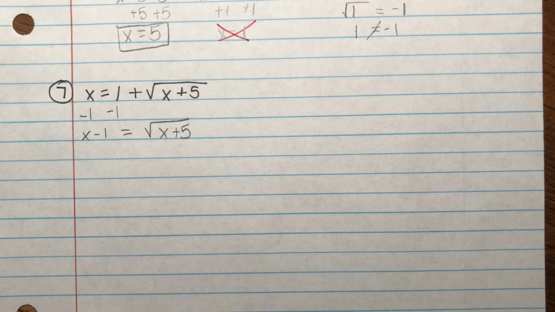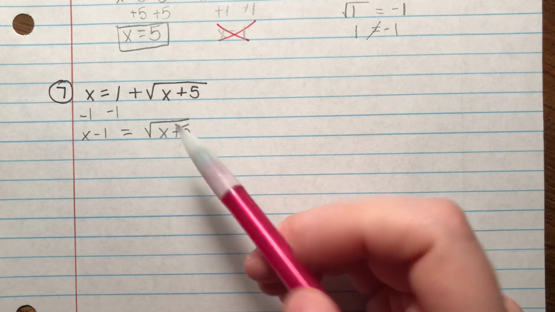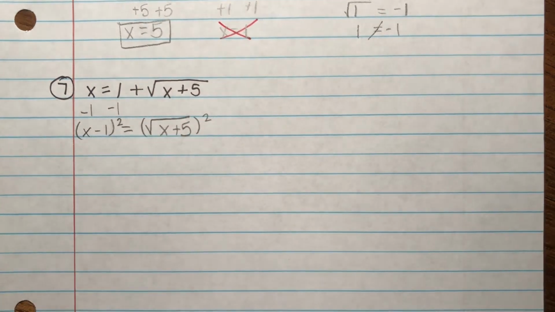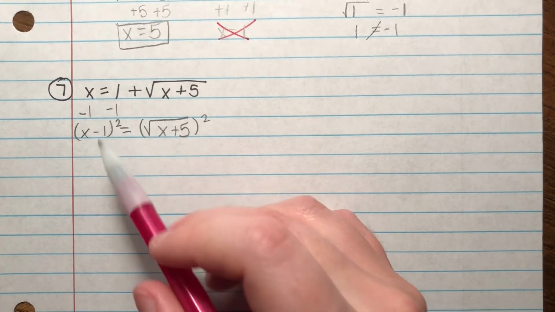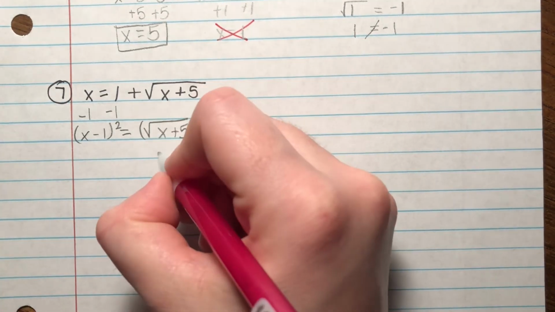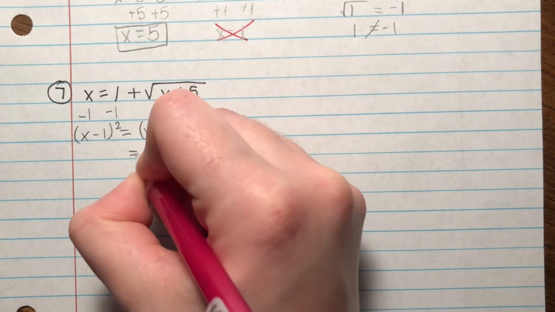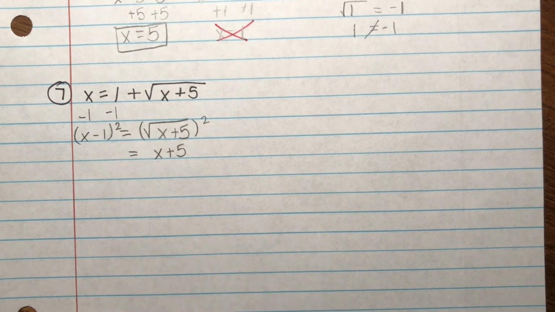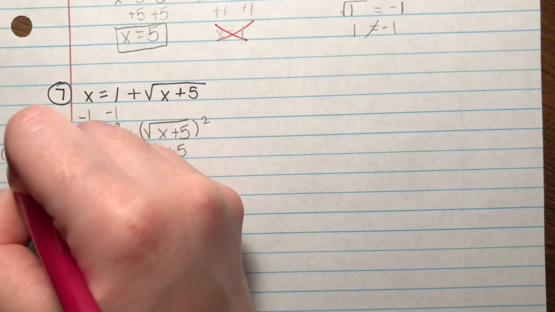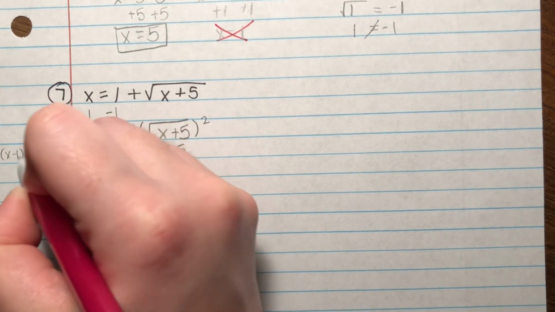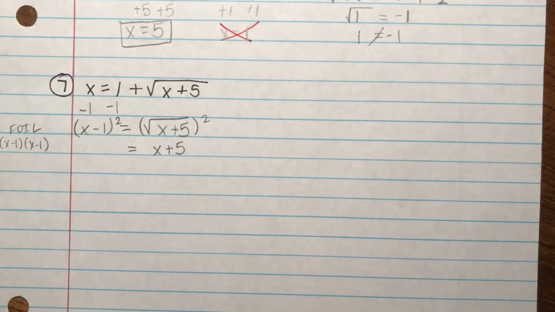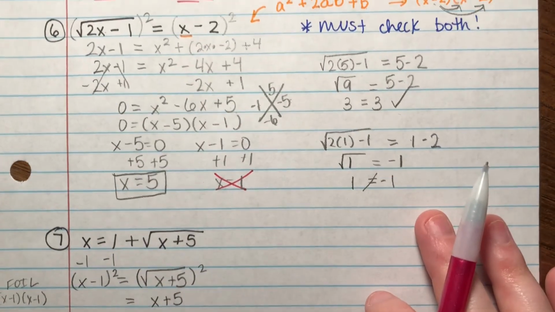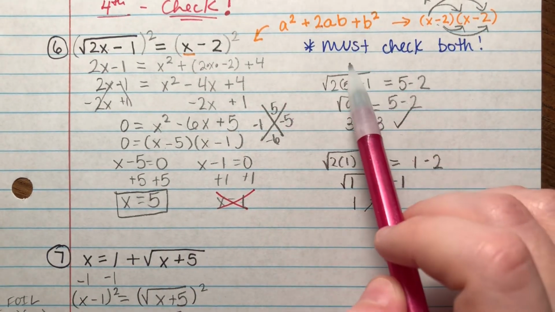All right, now remember, how do I get these contents out of the radical? I'm going to square it. So I got to square both sides because whatever I do to one side, I've got to do the other. So this will just become x plus 5. Now I have x minus 1 squared. So I could say x minus 1 times x minus 1, and I could FOIL. Or I could use my squaring a binomial formula. So I'm going to use that.